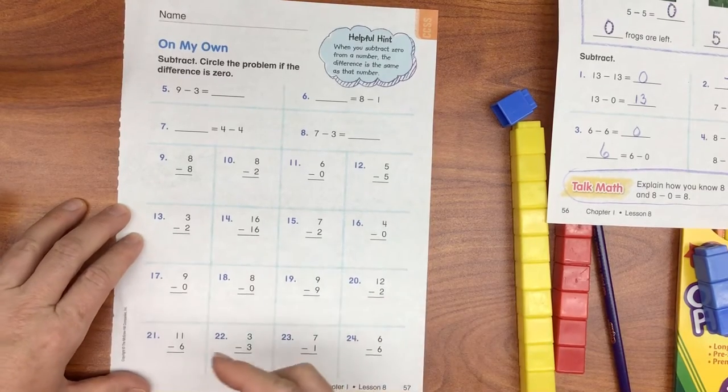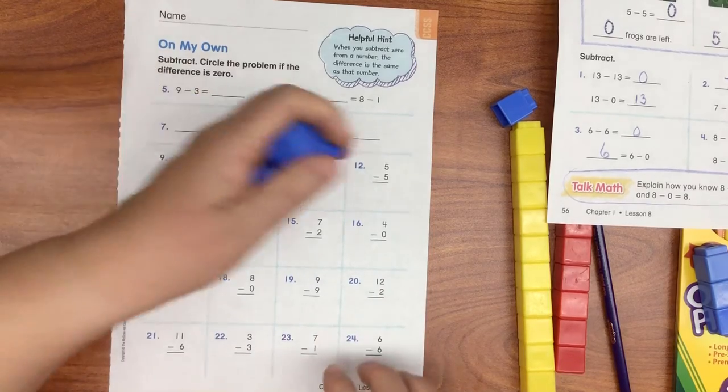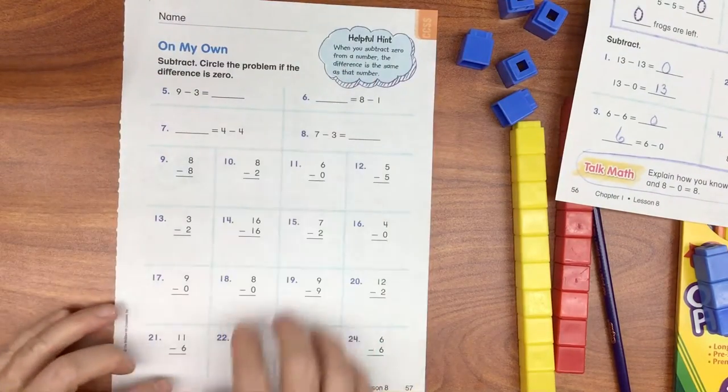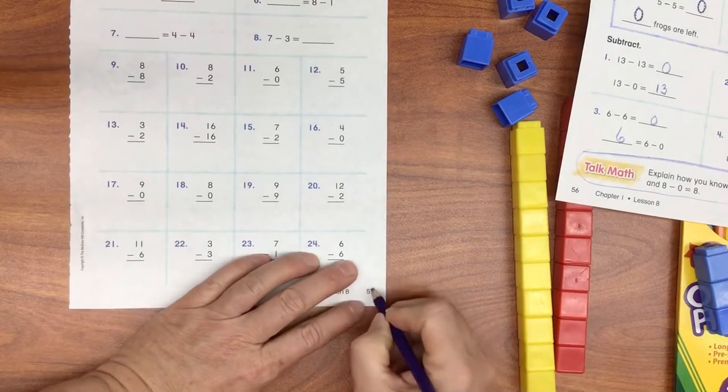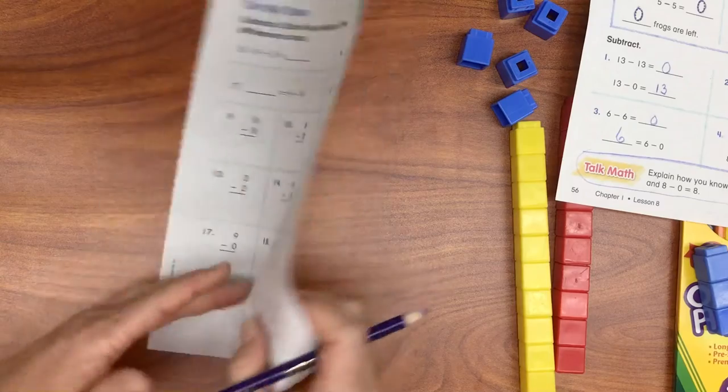You can use the number line. You can draw a picture. You can use your cubes. And then you'll complete page number 57. Take a picture of it and put it on the seesaw.